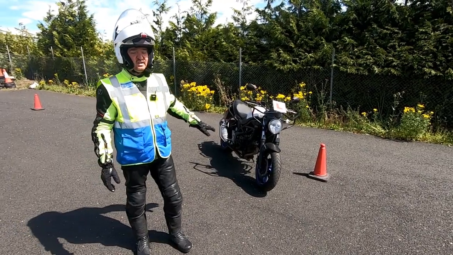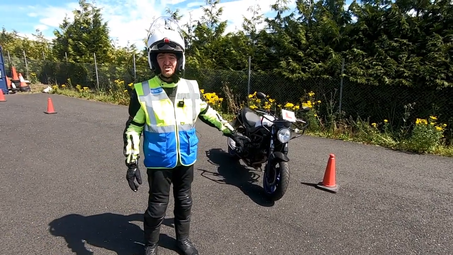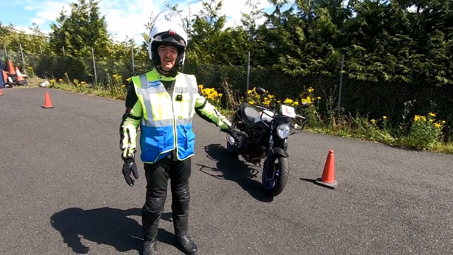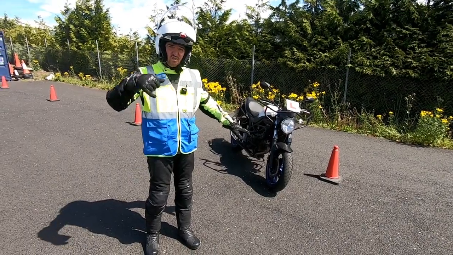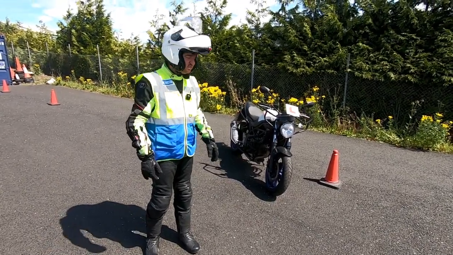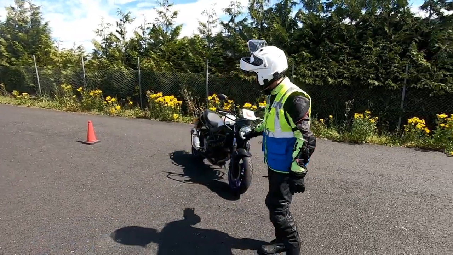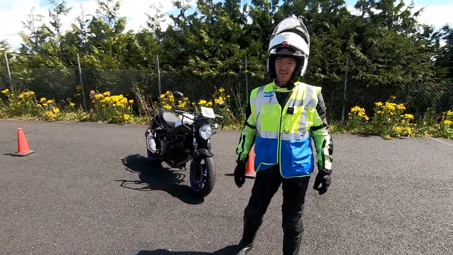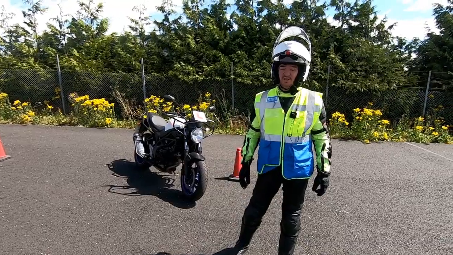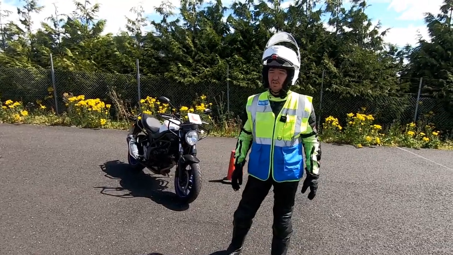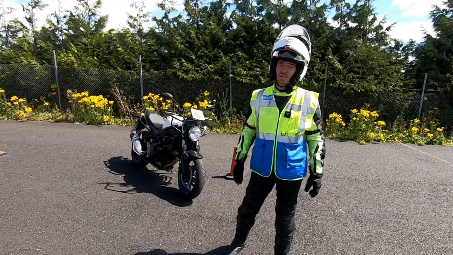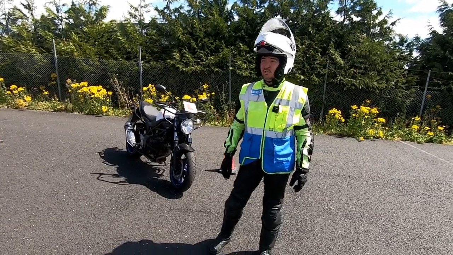And if you jump on something like my father's old bike, a Ducati Multistrada, it did 18 miles per hour in first gear with a closed throttle and the clutch fully engaged. It did 18 miles per hour. So that's very hard to control the speed on a big bike that's got that sort of speed in first gear with a closed throttle and a fully engaged clutch. So trust me when I say you need to learn how to slip the clutch. It's going to be your friend.